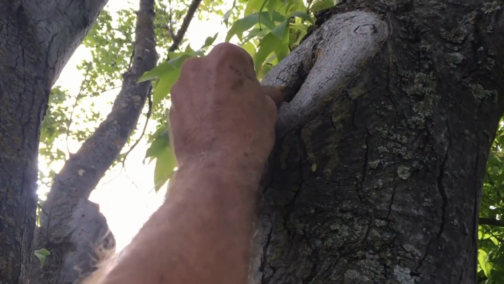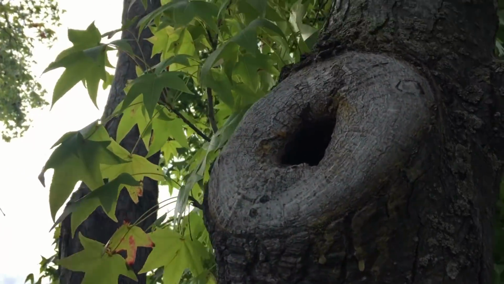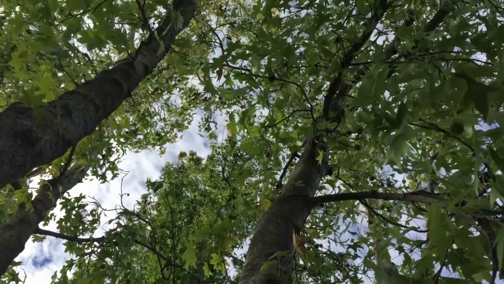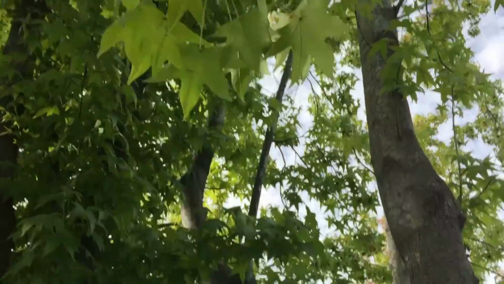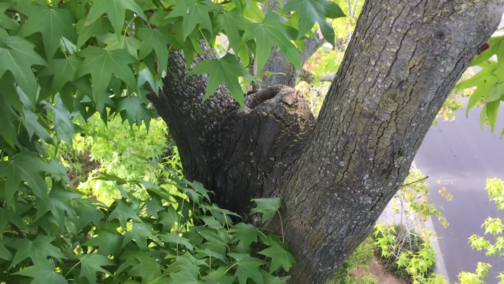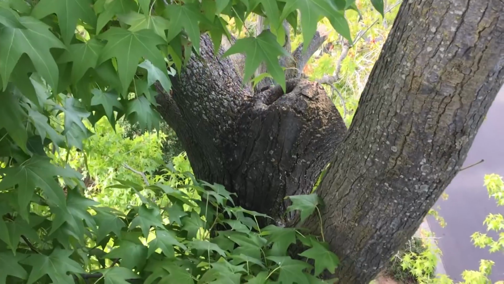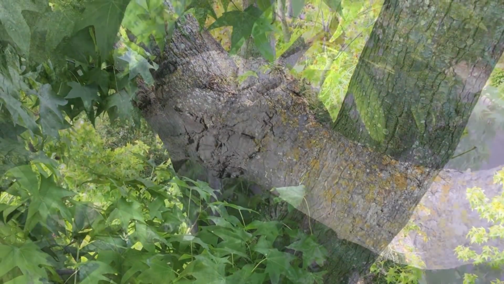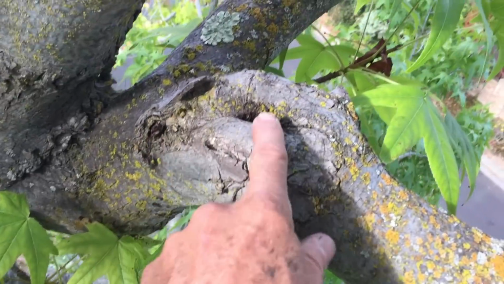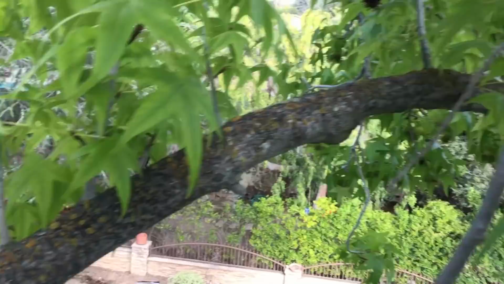Here you can see me running a stick down in there just to get a better idea of how deep it is. You have to remember, it's not just how deep it is, but it's how far up the stem the decay spreads in both directions. There's that big cut there after I took the stub off. And I'm sure it's hollowing all the way down. And I went further up in the tree, and you can see yet another area where the tree is in trouble.